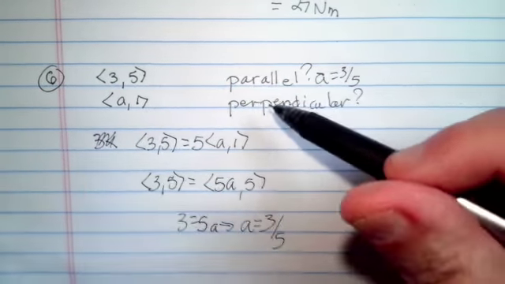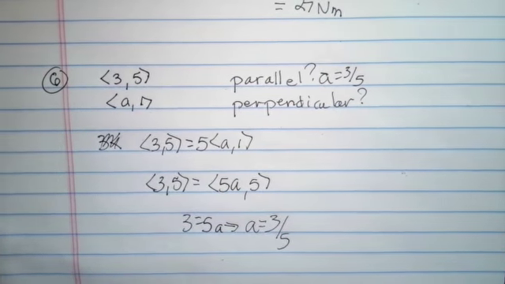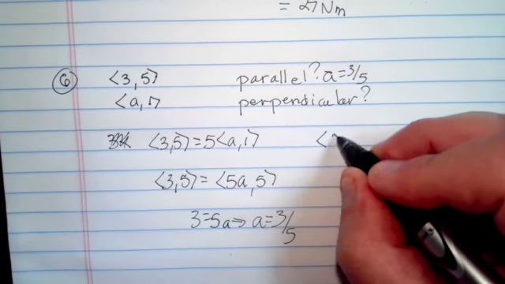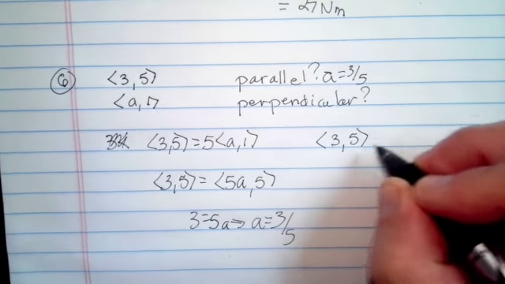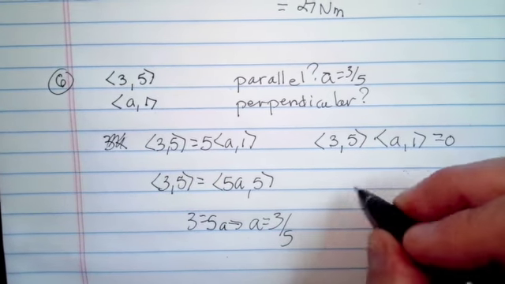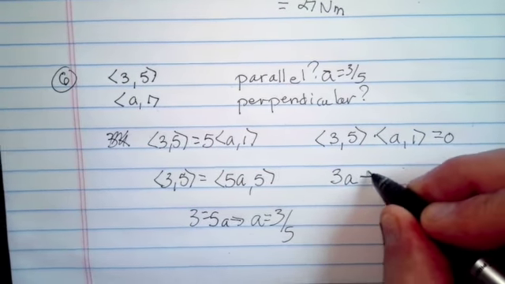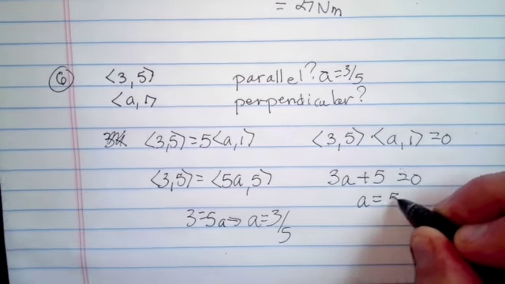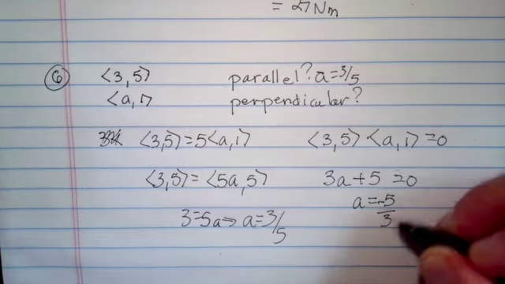Now, what about for the vectors to be perpendicular? Well, that means the dot product of the two vectors needs to be 0. The dot product is going to be 3a plus 5. And if that's 0, that tells us that a is equal to, I believe, negative 5/3.